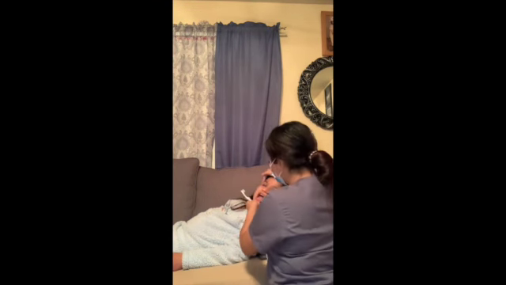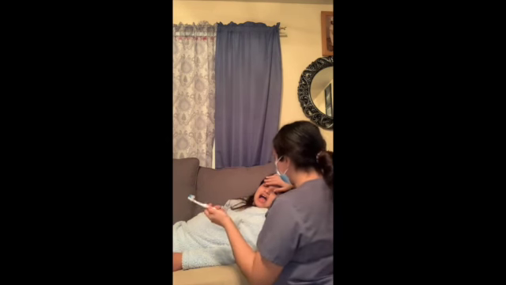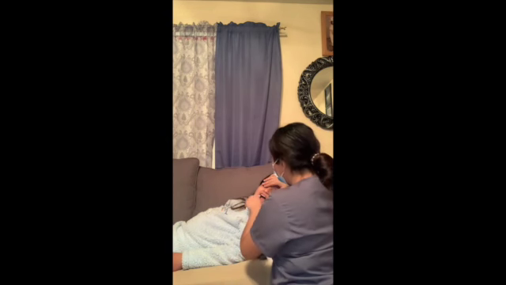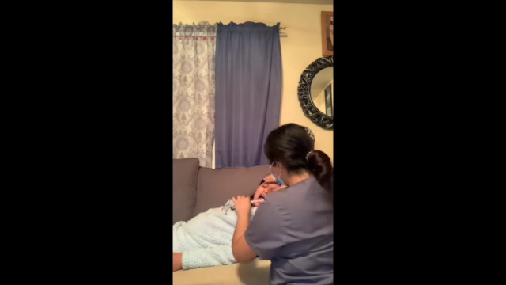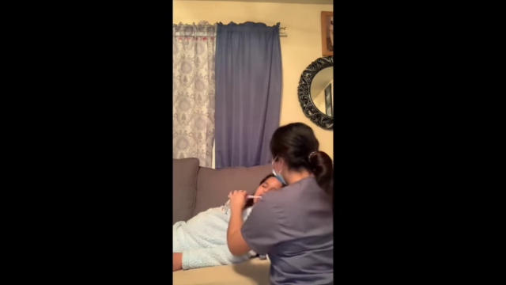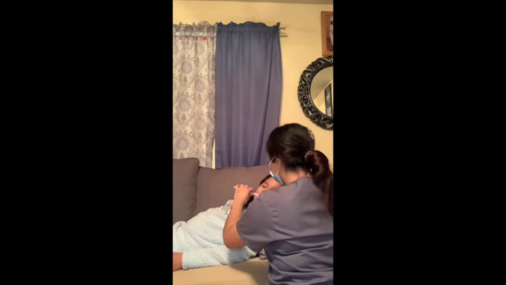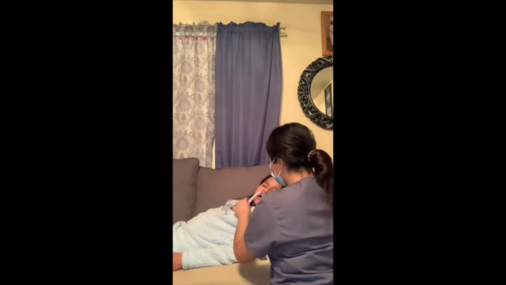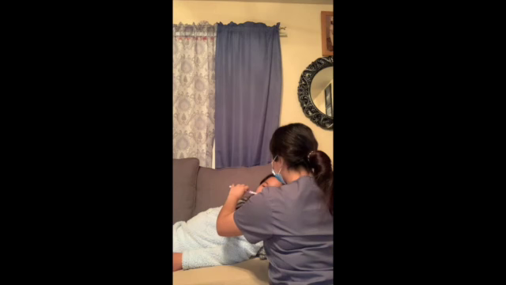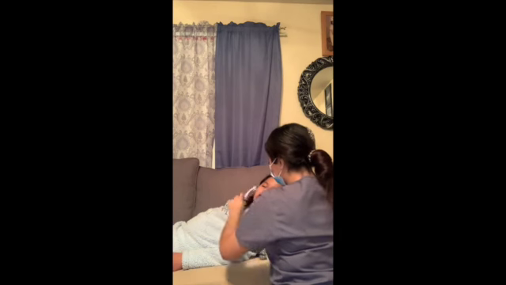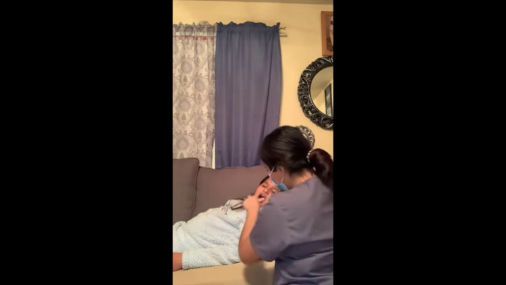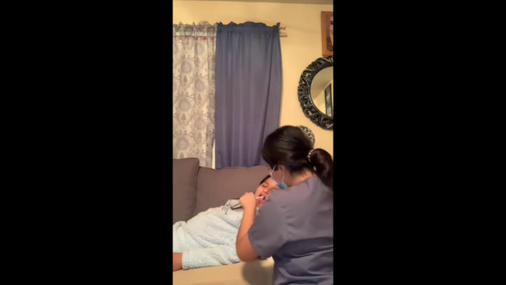Alright, so we're turning the patient's head to the side, and this is my padded tongue blade, and I'm going to go in at a 45-degree angle softly, using minimal fluid. We're also going to brush the tongue with the padded tongue blade, and the roof of the mouth.